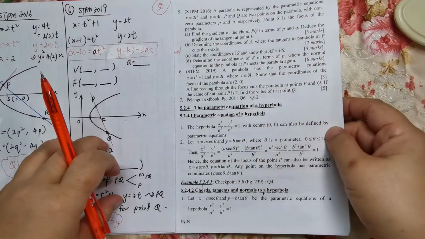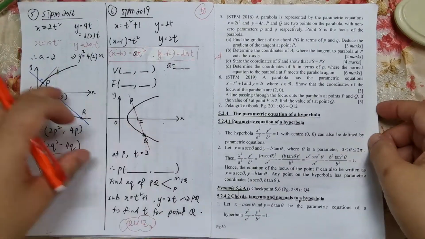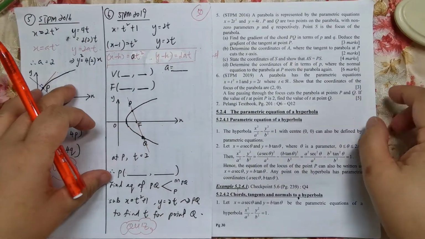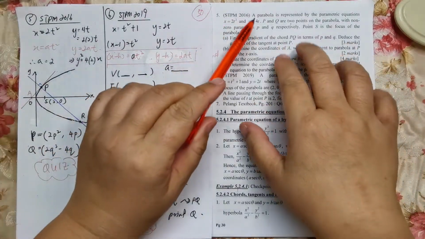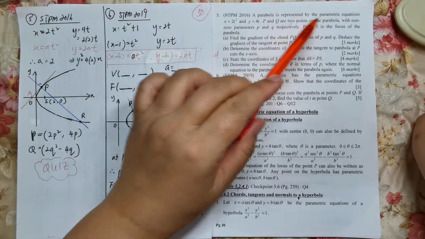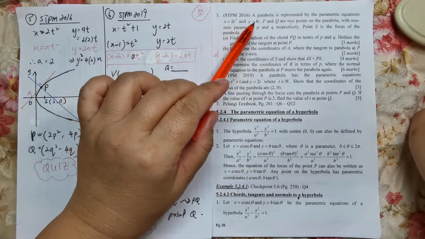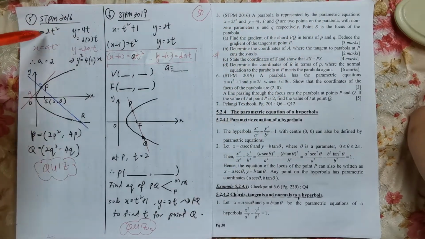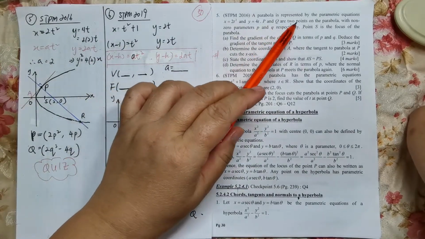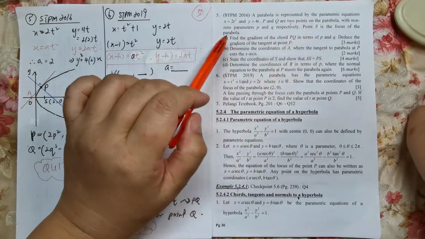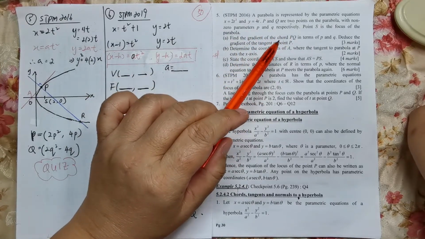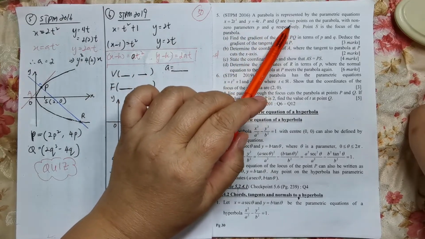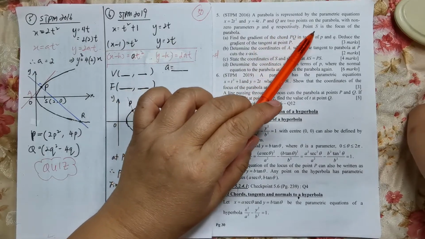Okay, see, I move it a bit to this side. Question 5. All right, so you see, a parabola is represented by the parametric equation x equals 2t squared, y equals 4t. So write down the parametric equation. P and Q are 2 points on the parabola with non-zero parameters p and q respectively. Okay, then point S is the focus.